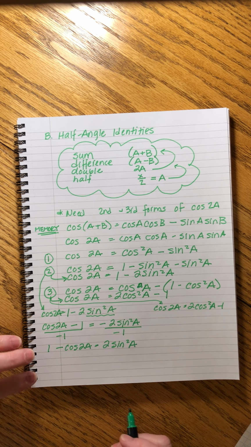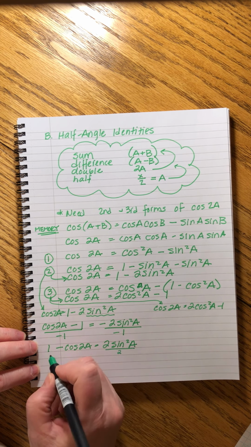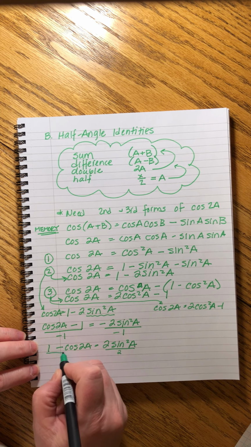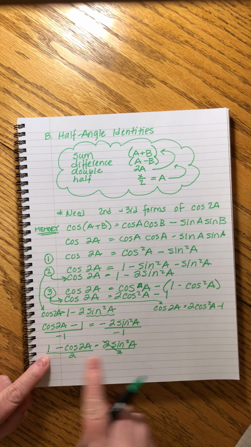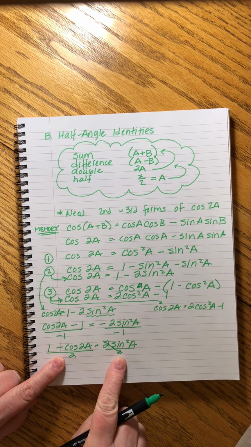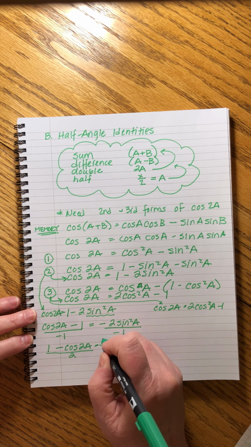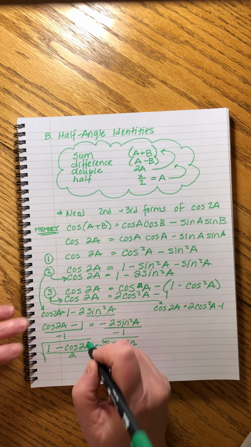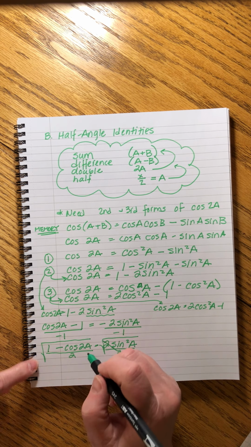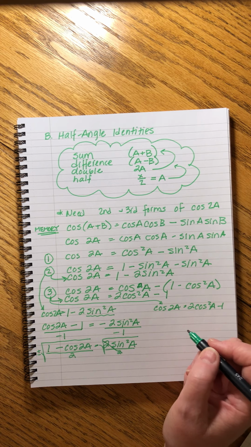I'm getting close to running out of room. I don't want to. Now I'm going to divide by 2. It looks like this, right? And that cancels. I'm not going to rewrite it, right? So we have a fraction over here. That cancels out. Now I have sine squared A over here by itself. I need to take the square root. What in the world, right? Okay, and as I do that, I remember, oh, I'm going to have to do plus or minus.